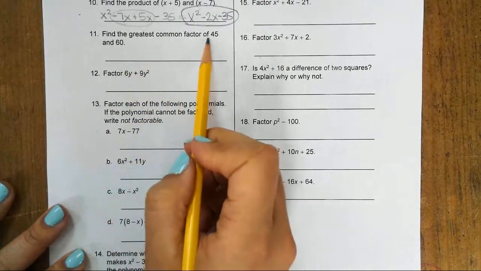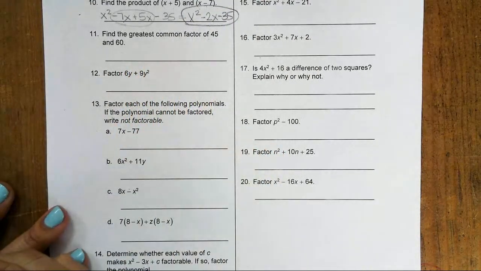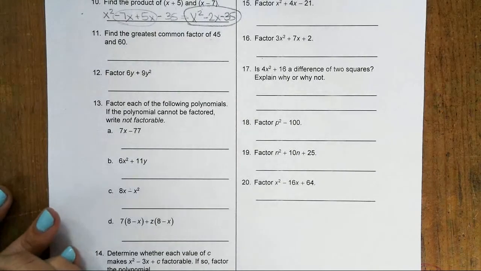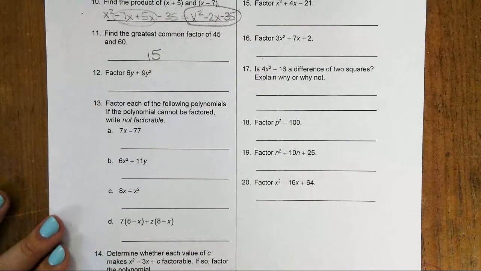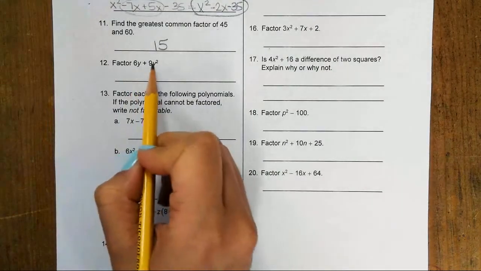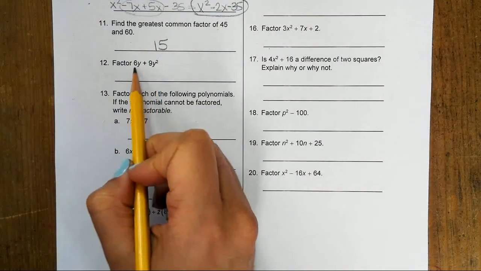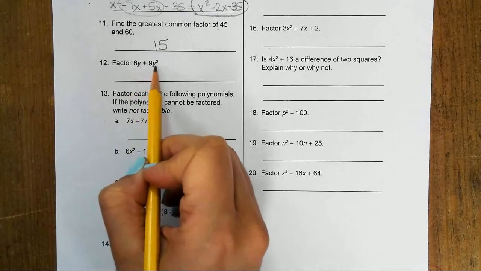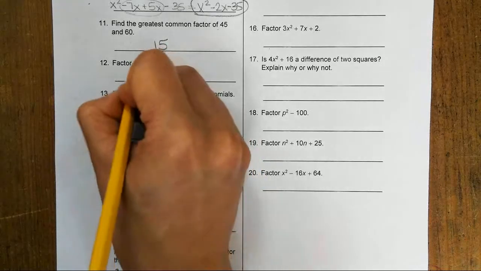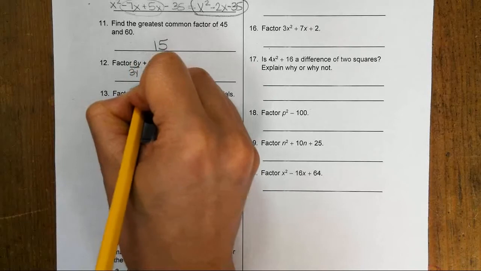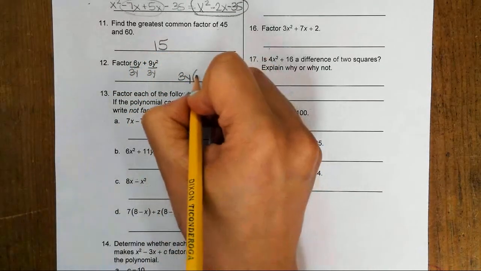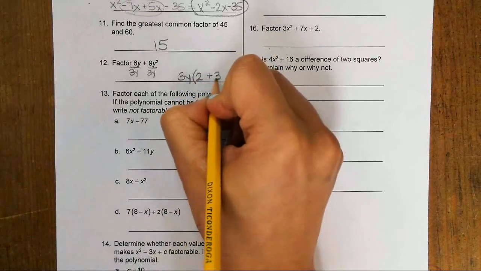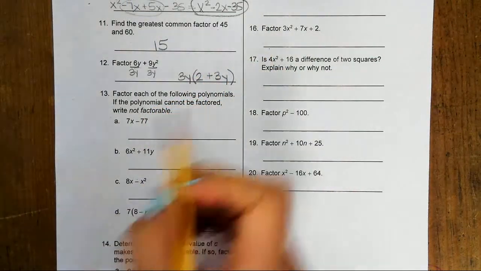All right, now GCF here, that's a pretty common question. Between 45 and 60, I would say our GCF would be 15. Factoring over here, they both share a 3. They both share a y, so I can divide both by 3y. And so when I divide by 3y, I'm left with 2 plus 3y, and that would be my final answer.